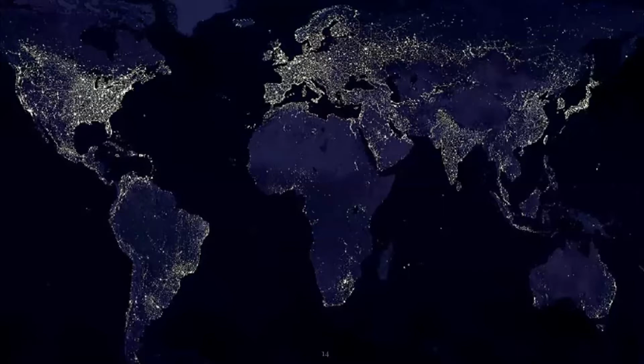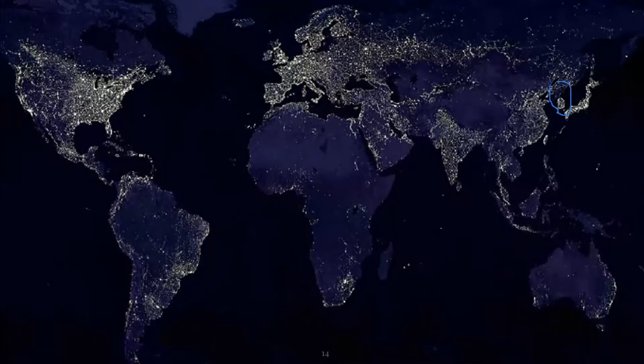I would normally pinpoint this in the classroom, but what do we have here? The Korean Peninsula, yes. And what is the most interesting stuff about that? The difference between the very illuminated South Korea and the very, very dark North Korea. A place that up until 70 years ago was still one country.